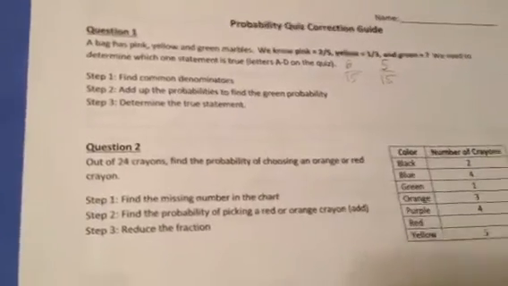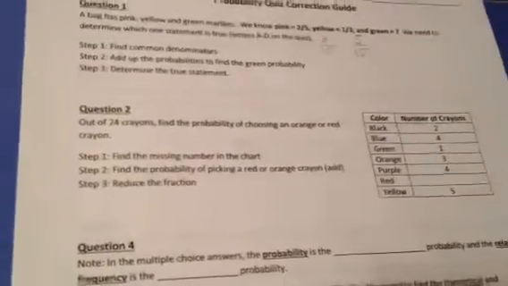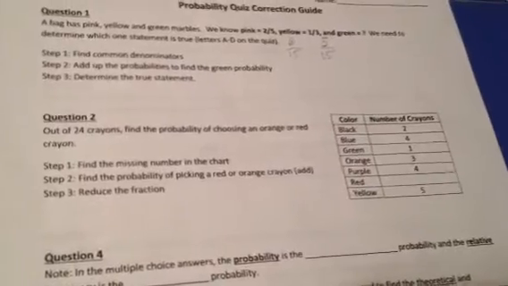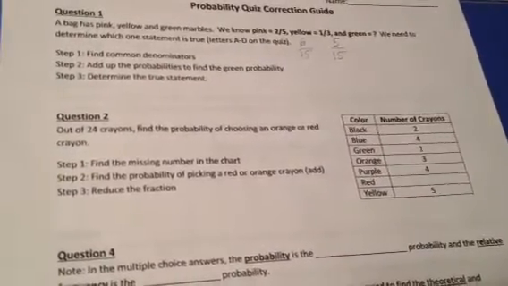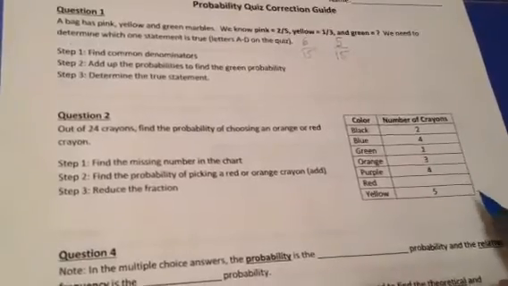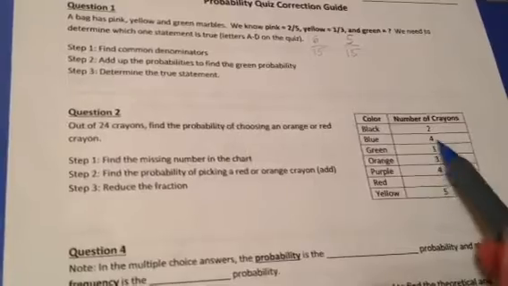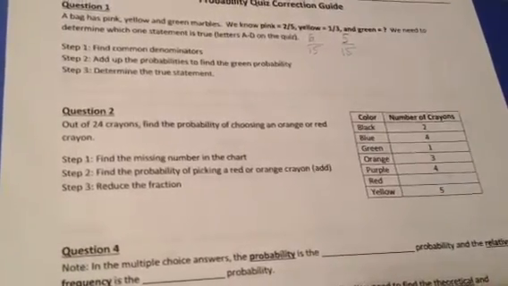Okay, number 2. This one was asking 2 parts. So out of 24 crayons, we need to find the probability of an orange or red crayon being drawn. Well, in order to do that, we need to first of all find this missing number in the chart. Well, we have the total number of crayons. We know that it's 24. We just need to find this missing one.